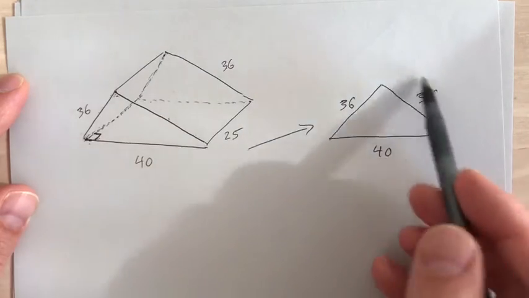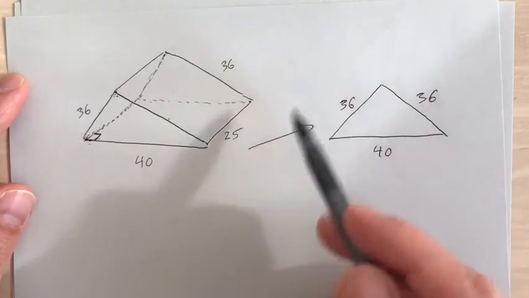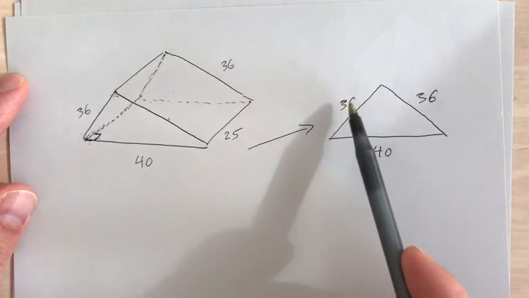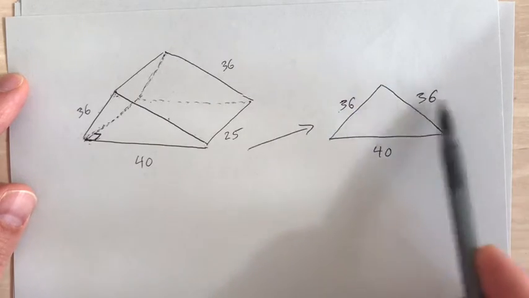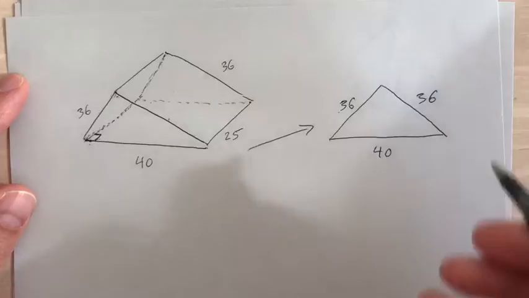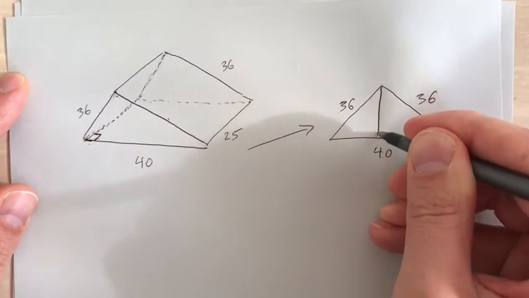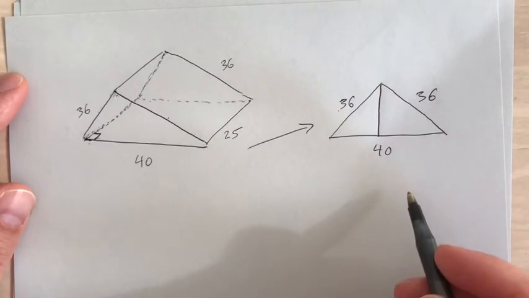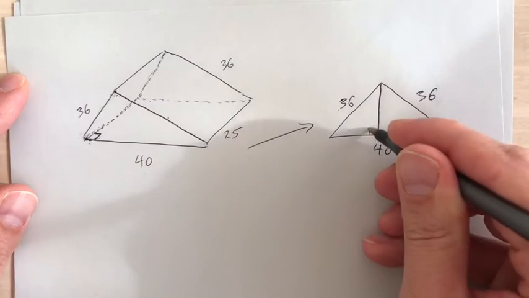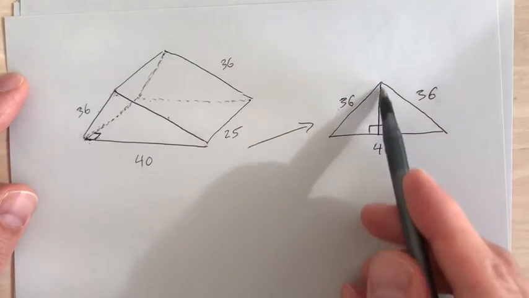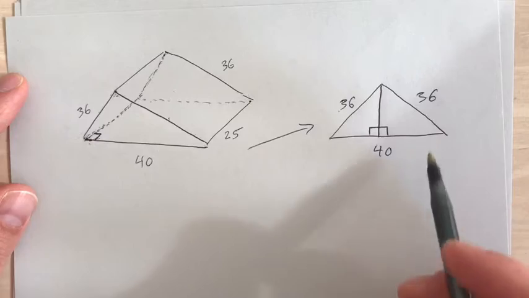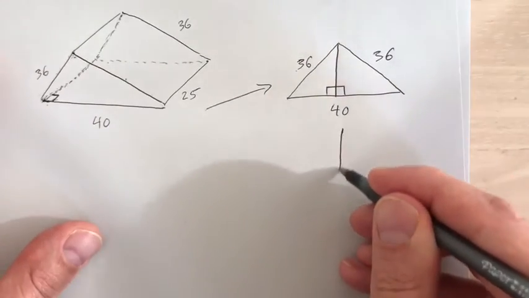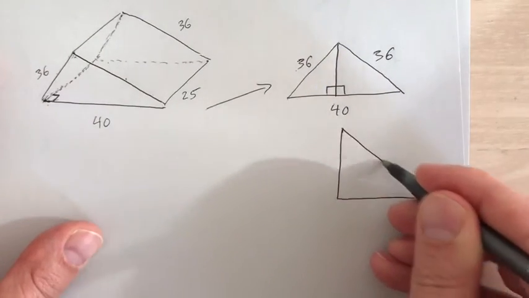Anyway, this triangle is an isosceles triangle, which means the two halves are pretty much mirror images of each other. This gave me the idea that if you slice it right down the middle, you would create two right triangles and could set up a Pythagorean theorem problem. If you do that, the 40 would have to get split in half.